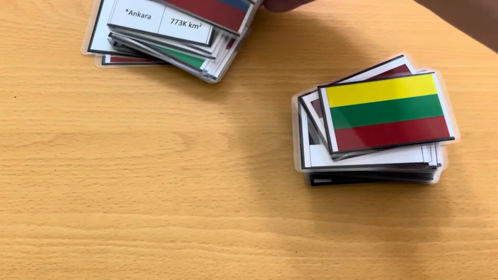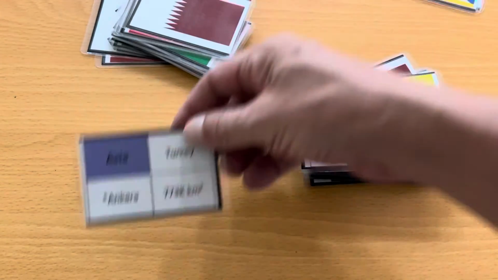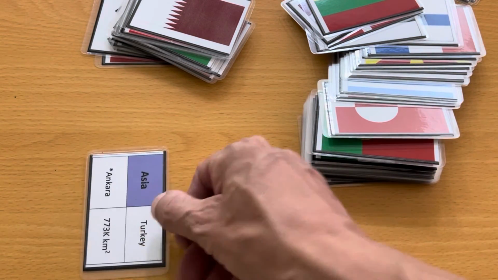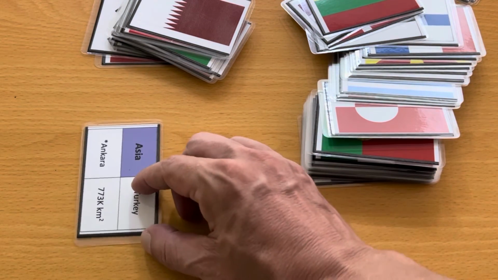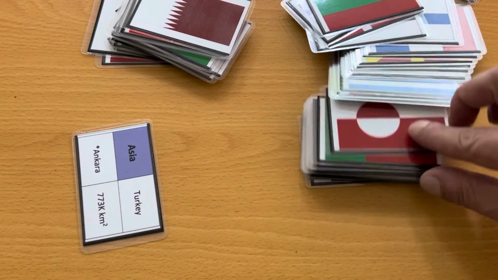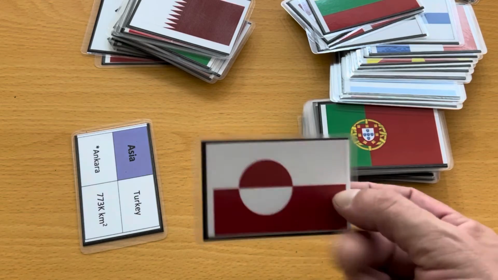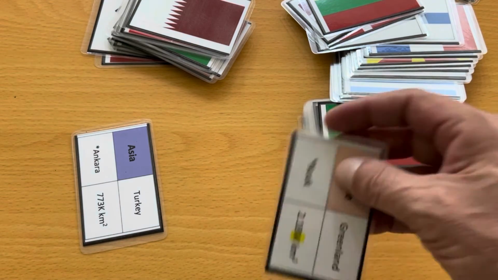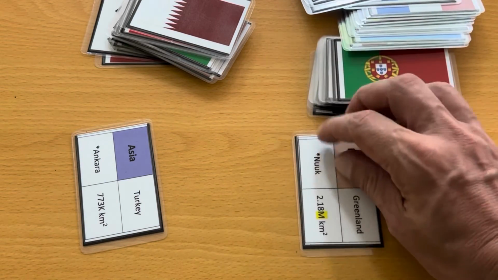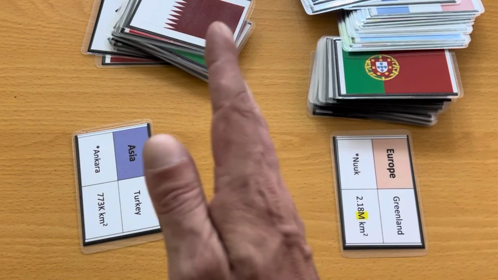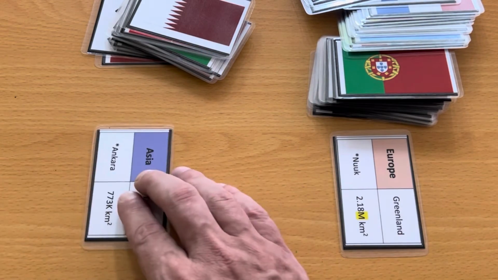So if we take a country, let's start with Turkey. That was our example. And we say we're going to put this out here. This is Turkey. I'll show you on the map where it is. Let's take another one. Wow. This is Greenland, I think. Let's take a look. Is that right? Yeah. So now we have a spectrum from very large to smallest.